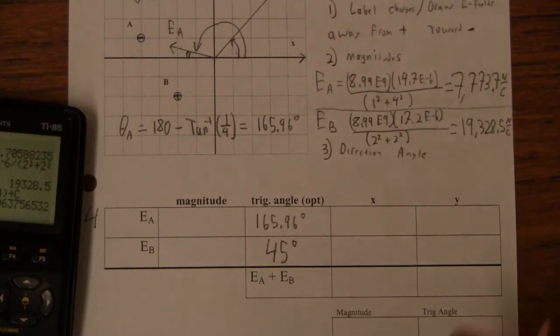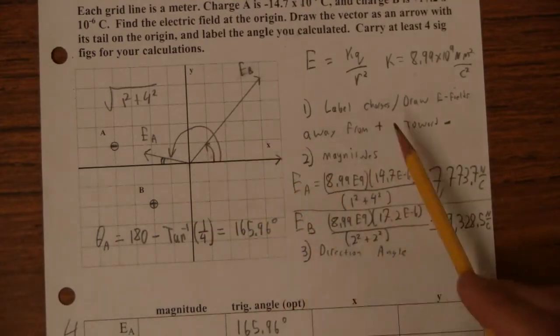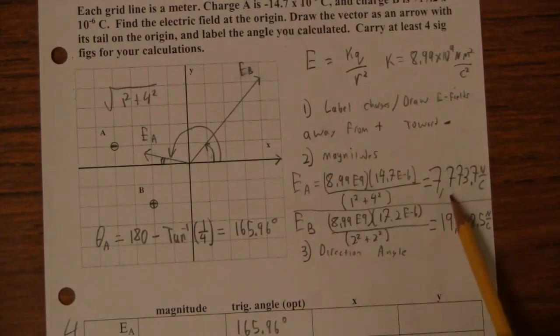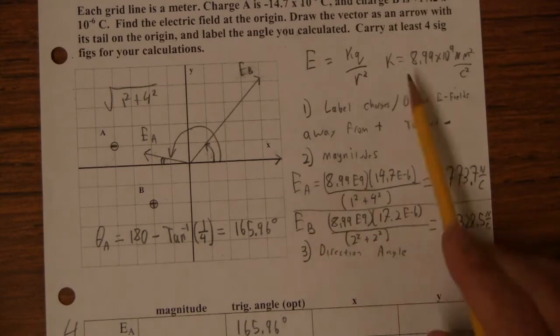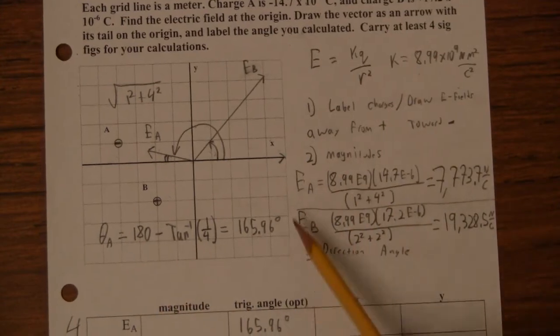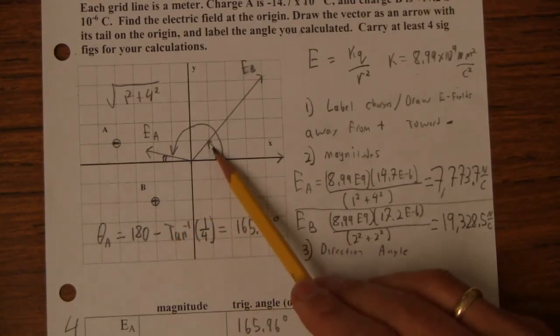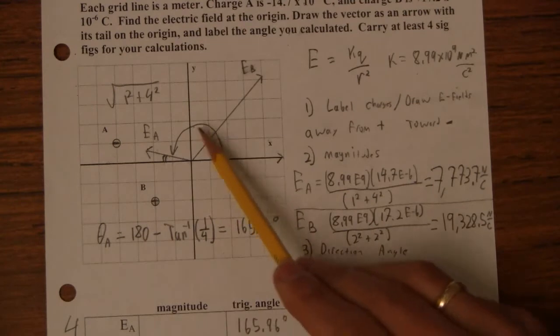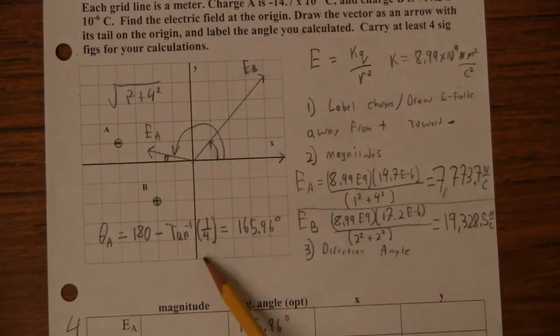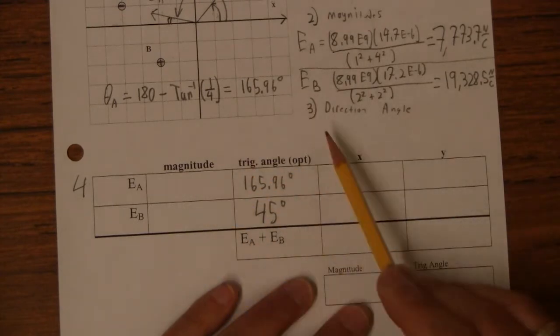Okay, in this video we're going to do the last step. The first step was to label these arrows. The second step was to calculate the magnitudes using kq over r squared. The third step was to find what these trig angles were. This vector, away from B, is at 45 degrees. A is at 165. So we did that with this, and now we're just going to do all this vector stuff here. So let's fill this in.